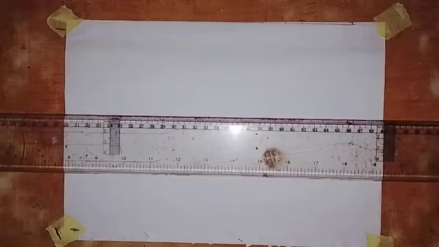Welcome to my channel. Here we are going to work on the construction of a rectangle that is equal in area to a given square. Construction of a rectangle that has the same area as a given square.